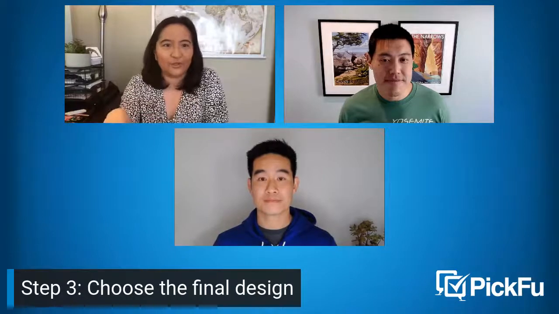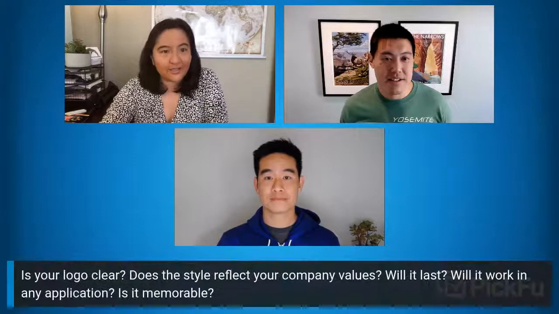And the same goes for logos. You have to be able to pinpoint what it is that you're responding to and what is not quite working. It's not enough to say, I don't like it. You have to be able to articulate exactly what it is that you do or do not like. So it begs the question, what makes a logo good? Here are some questions that you might want to consider.